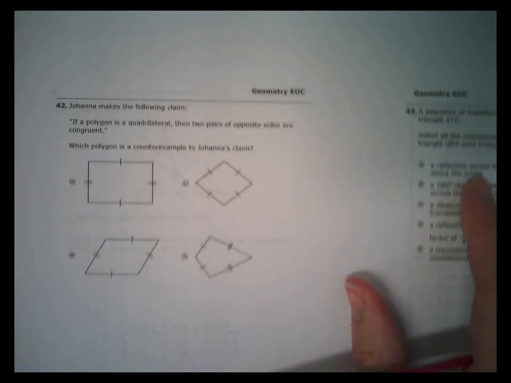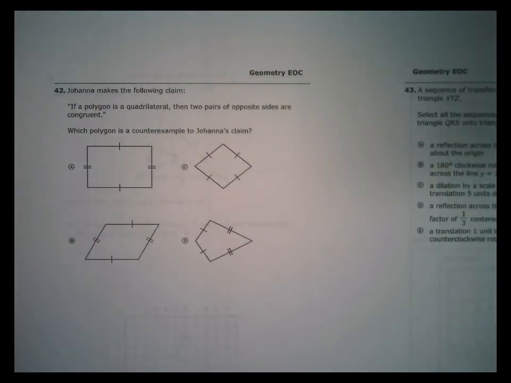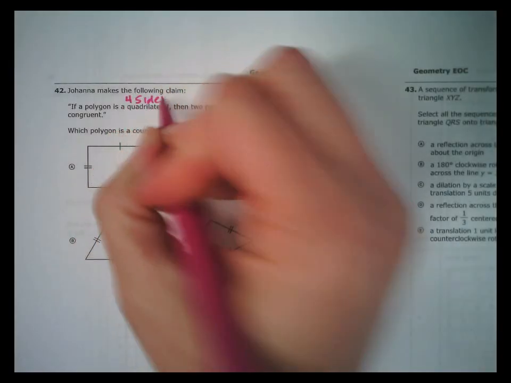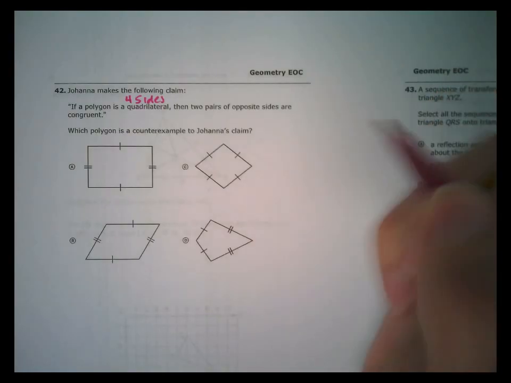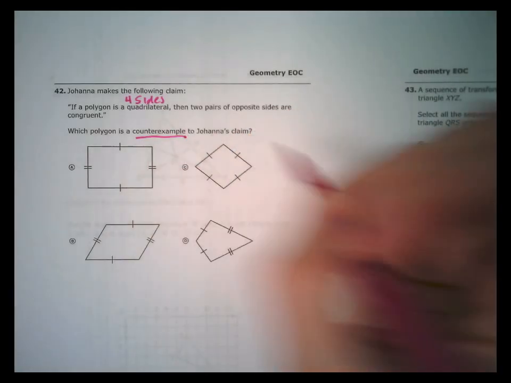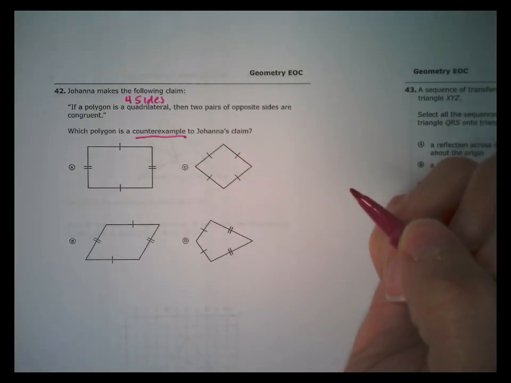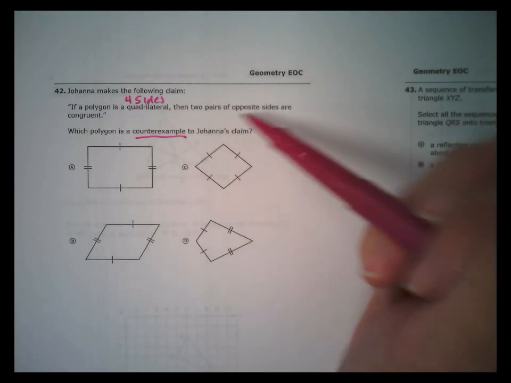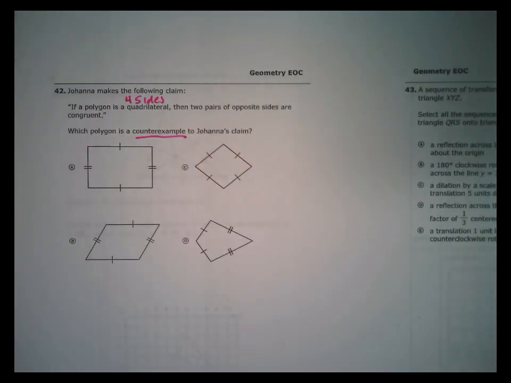Okay. Number 42, we're looking at some properties. It says if a polygon is a quadrilateral, okay, quadrilateral just means 4 sides, then 2 pairs of opposite sides are congruent. Which polygon is a counterexample? So that means which one proves it wrong. Okay, so I'm looking for a polygon that does not have 2 pairs of opposite sides that are congruent.